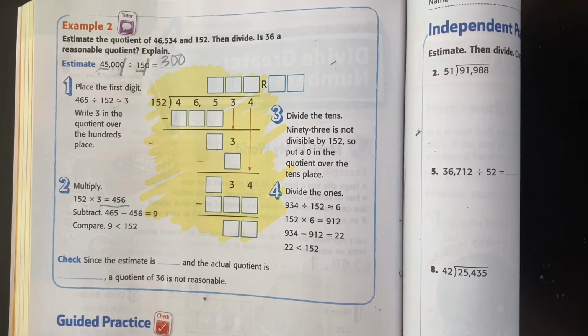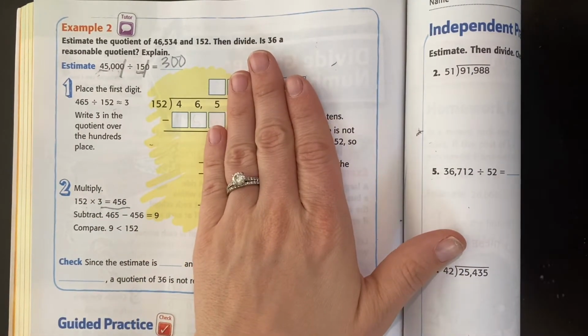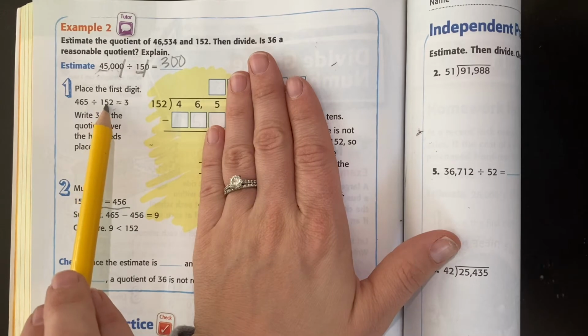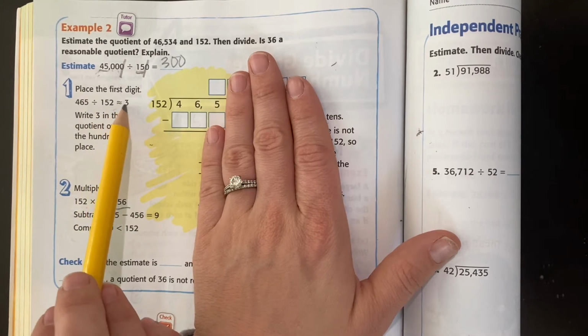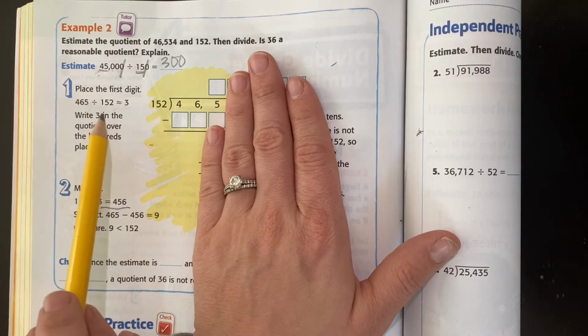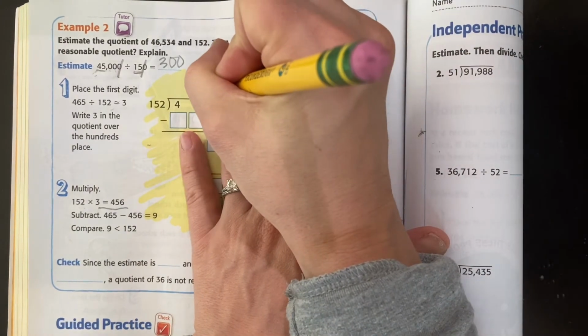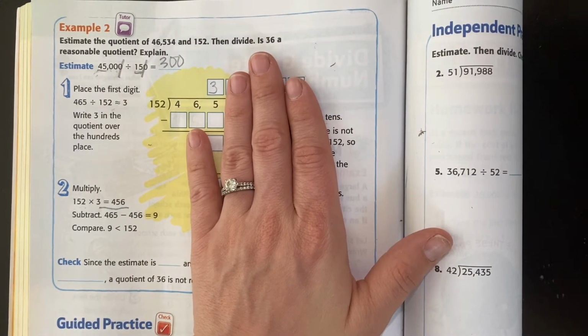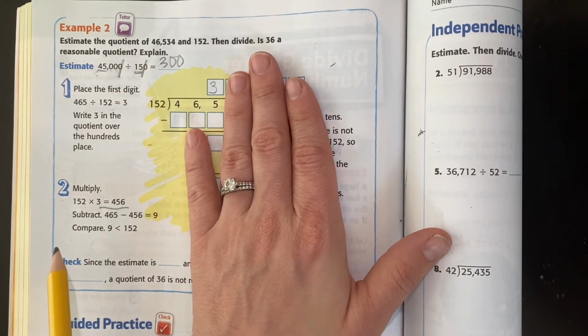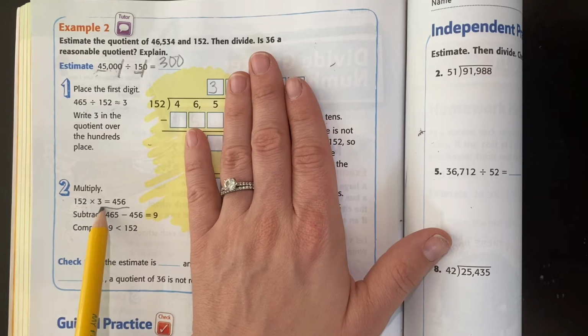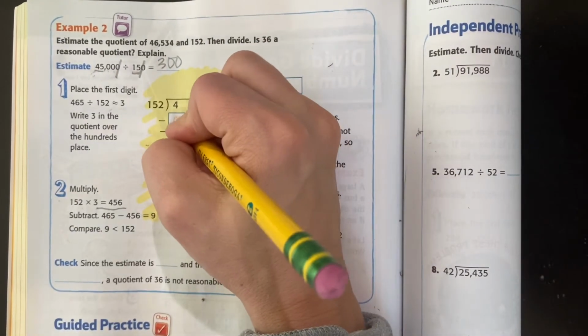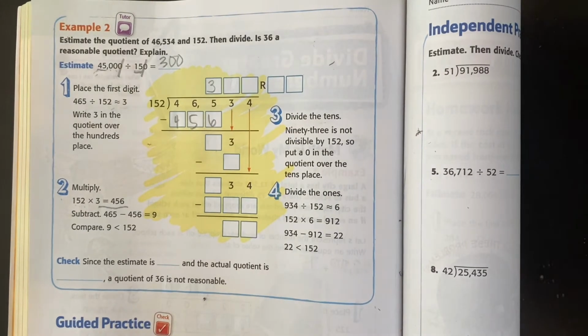All right, step 1. Let's go on and see if our actual is anywhere around that. We're going to place the first digit. We're going to look at 453, so we're going to ignore these numbers for now, and we're going to divide by 152. Oh, they're so nice, they're giving us the number. So we're going to write 3 in the quotient over the hundreds place. Go ahead and make yours look like mine. Going on to step 2. Now we're going to multiply. 152 times 3 equals 456. How nice. They did the math for us.